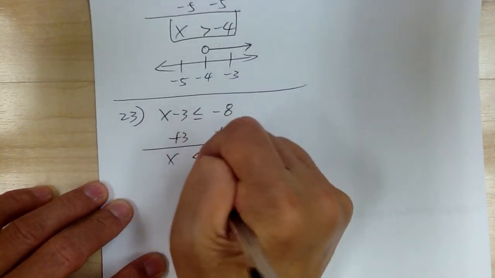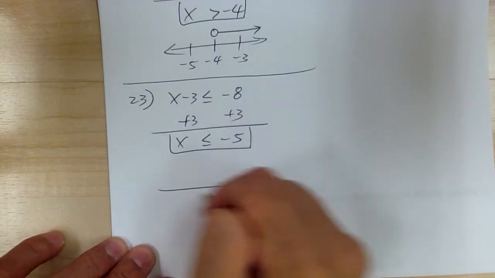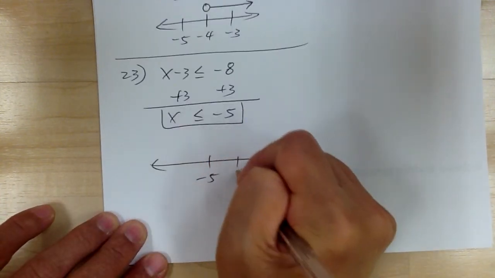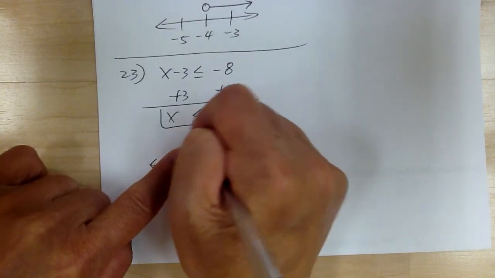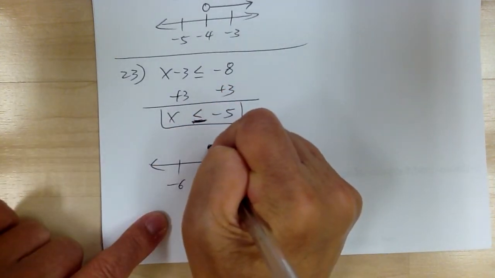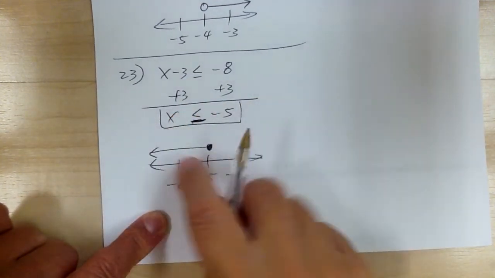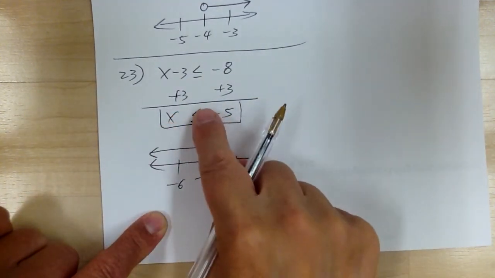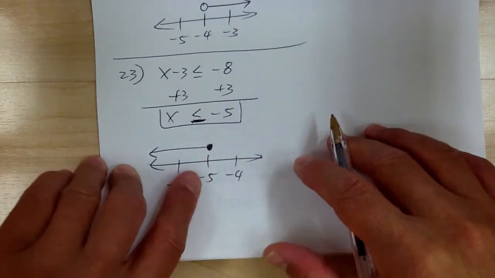So you got x is less than or equal to negative 5. Okay, and so that's your answer. And when you graph, here's your negative 5, negative 4, negative 6. Now this one is a closed circle, right? You see there's a little line underneath, so it's a closed dot. And the arrow is pointing that way, so you follow that. So again, if you have a variable on the left-hand side, then you can just follow the arrow. It's very easy and very clear.